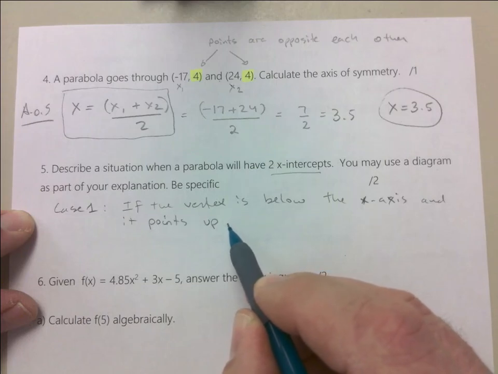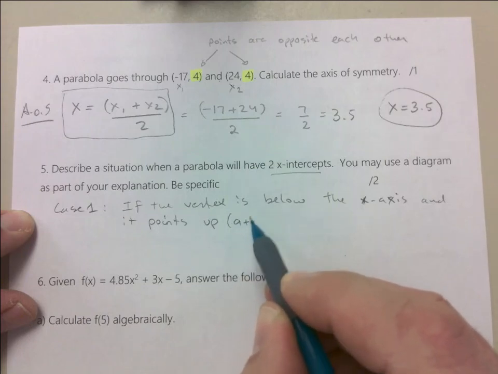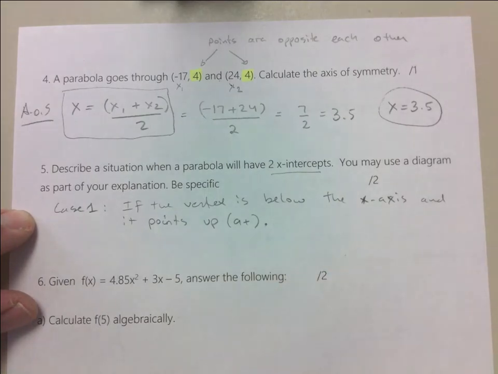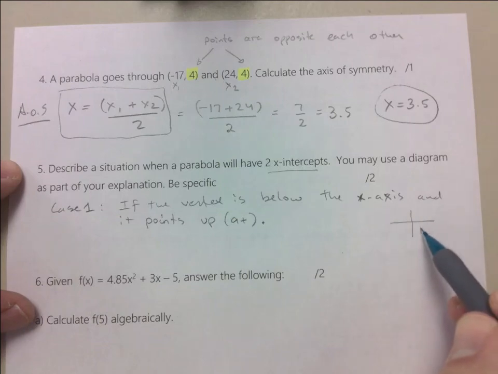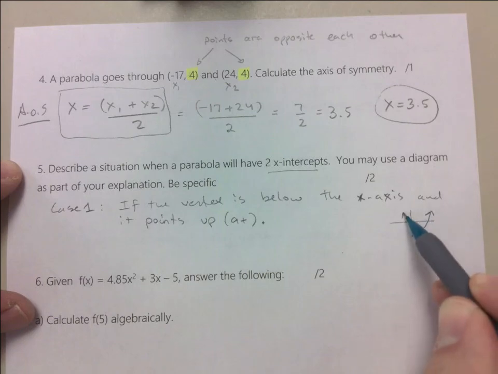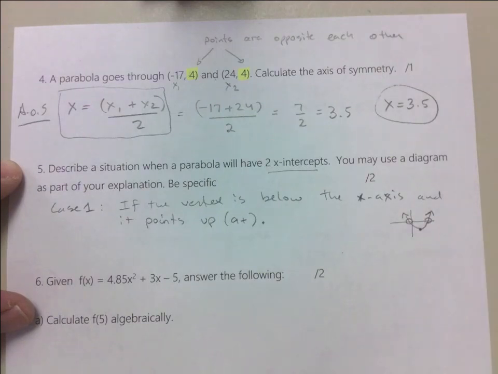So in other words, A is positive, then you would have a scenario, right? So if this is my graph, the vertex happens to be here and it points up, then I have 2 x-intercepts right there.